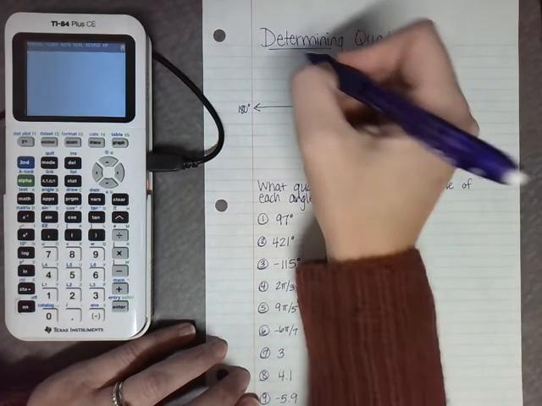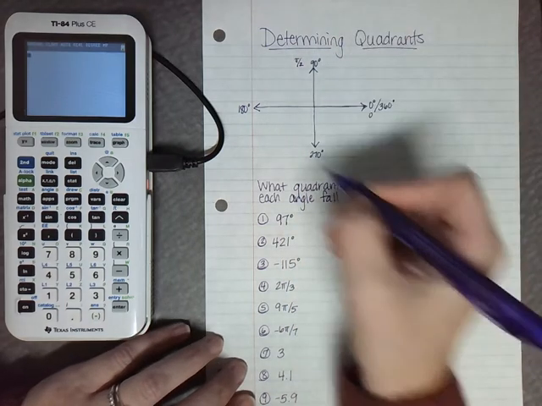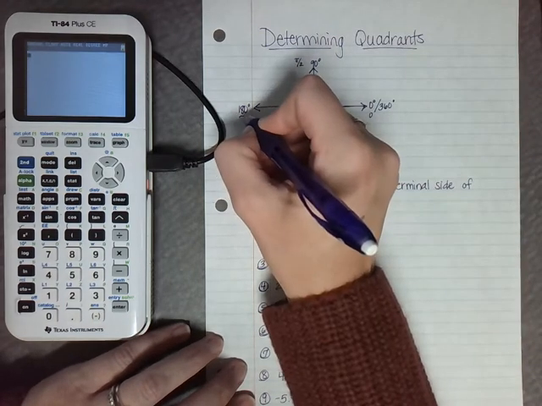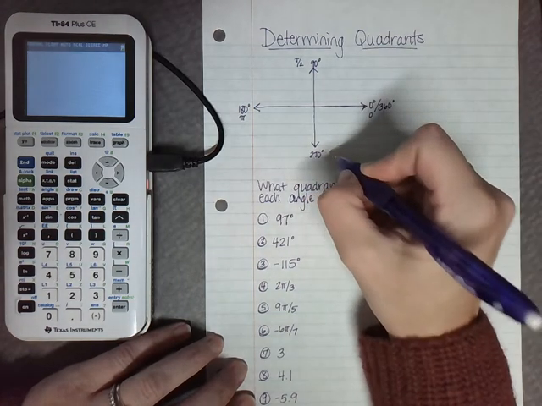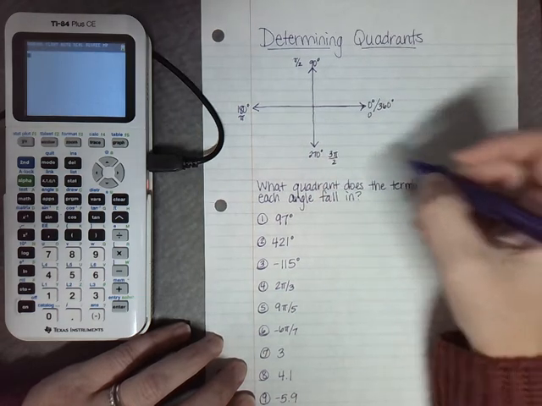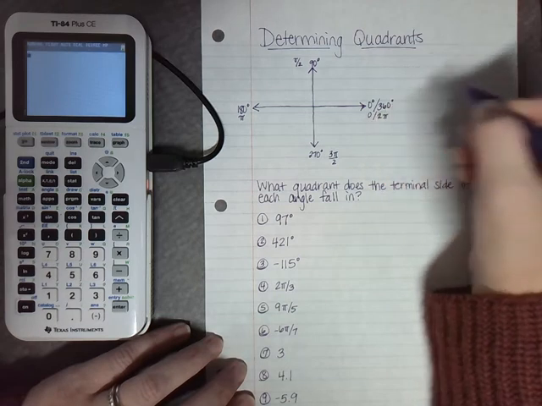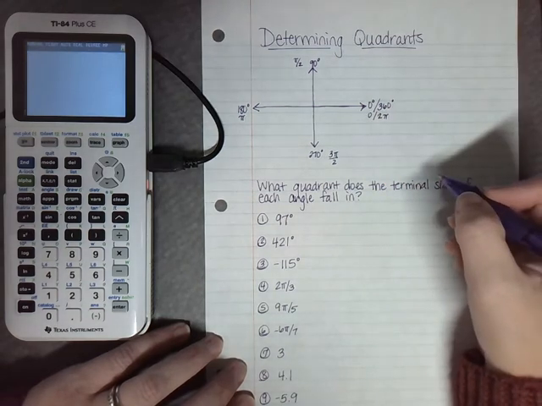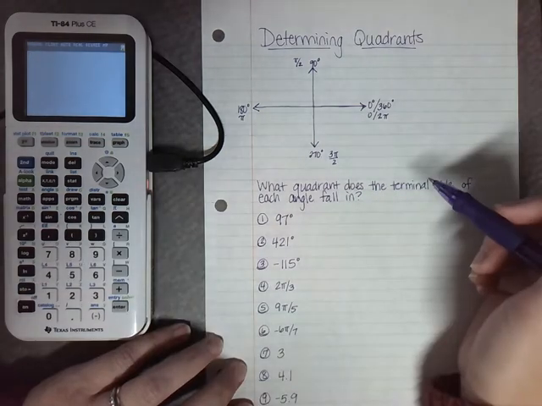Okay, in radians, the right side is 0 radians. 90 degrees is the same as pi halves radians. 180 degrees is pi radians. 270 degrees is 3 pi halves radians. And if we go back to where we've started and we've made a full revolution, remember that that's 2 pi radians.